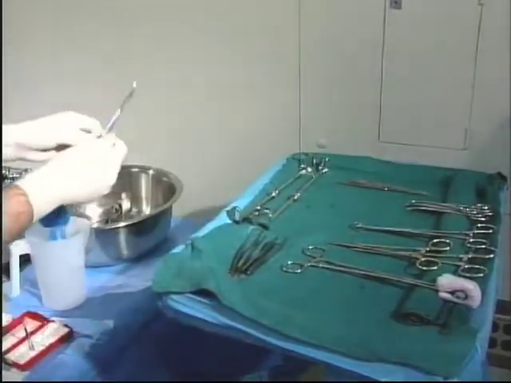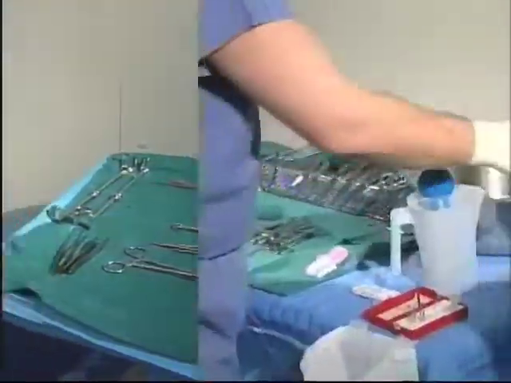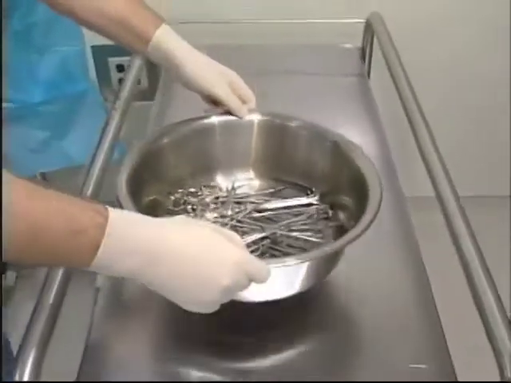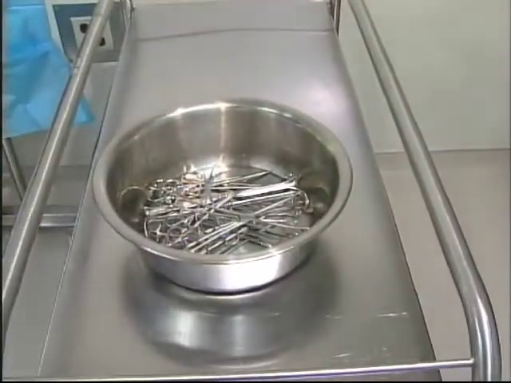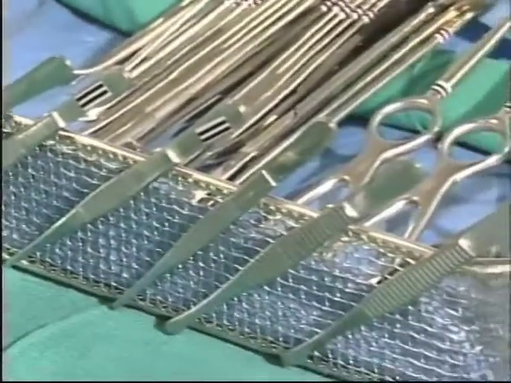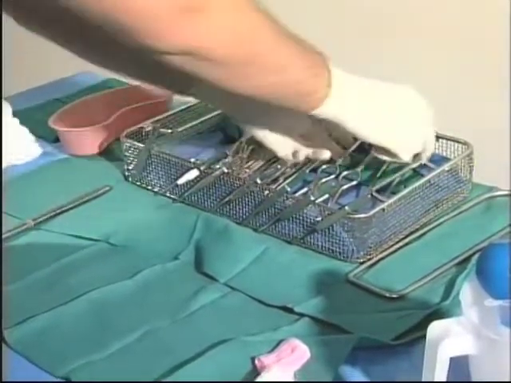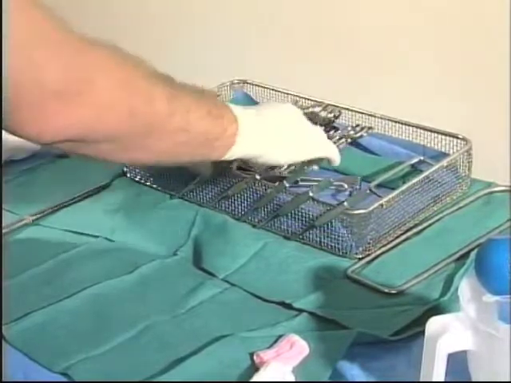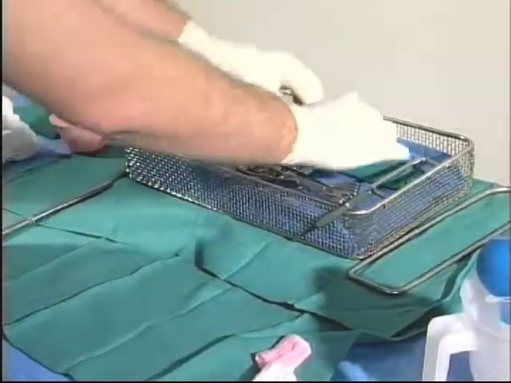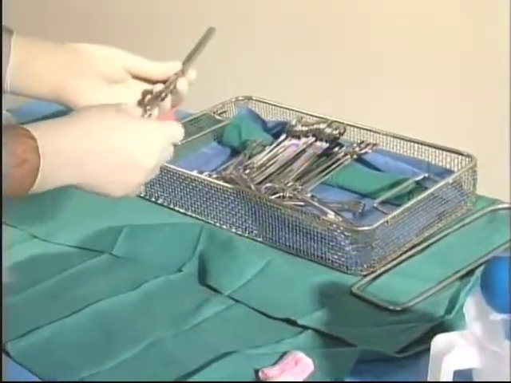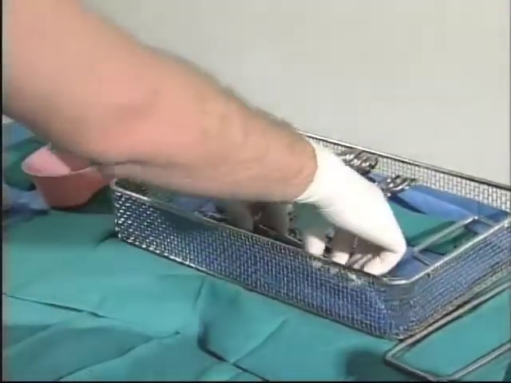The basin containing the soiled instruments is placed on the case cart. The instruments on the back table that were not used for the procedure may be replaced into the instrument tray. The instrument tray is placed on the case cart.